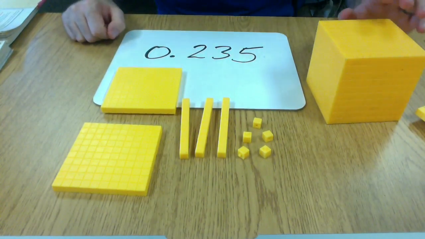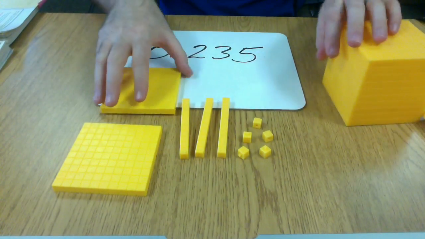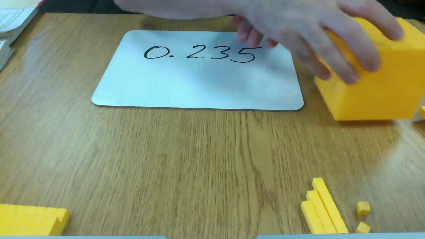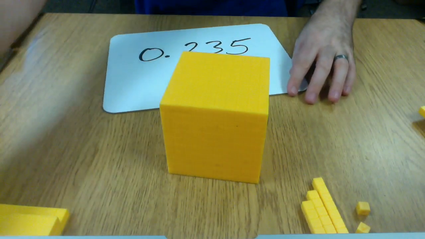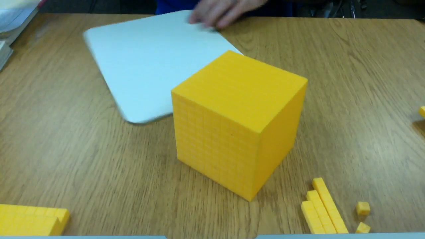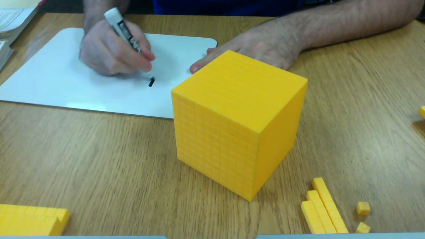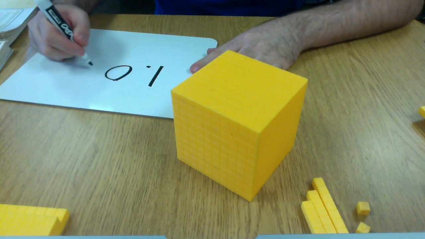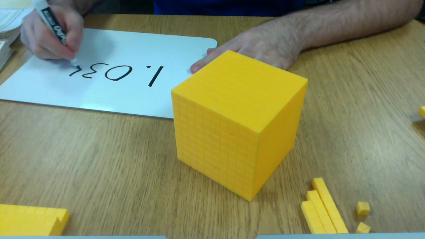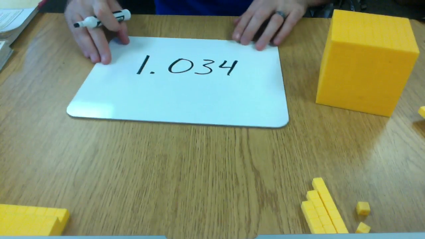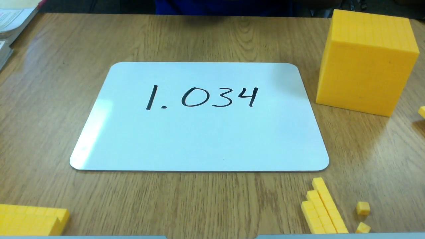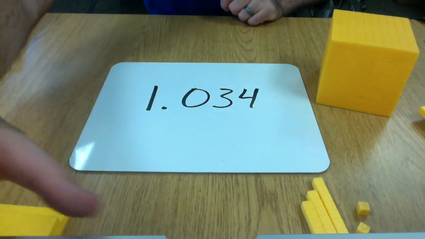Okay, let's go ahead and try one more of those. So again, we're using this big guy as the 1. So let me give you one more decimal to try that out. Let's try this decimal right here, 1.034. So go ahead and pause. Try to draw a picture using those 4 options of different kinds of blocks and see if you can represent this decimal with those blocks.